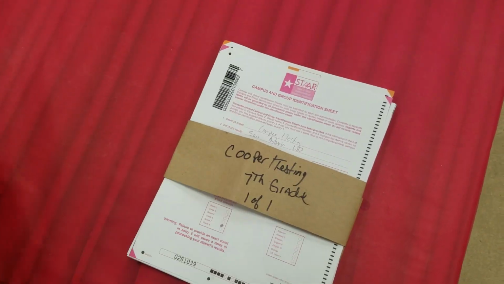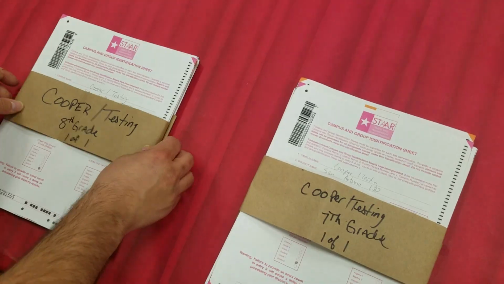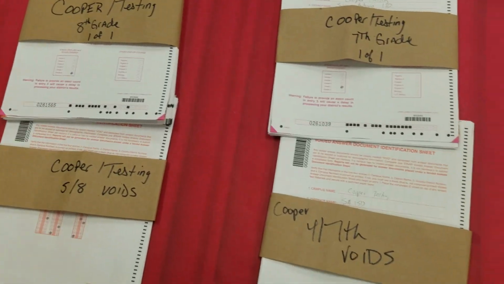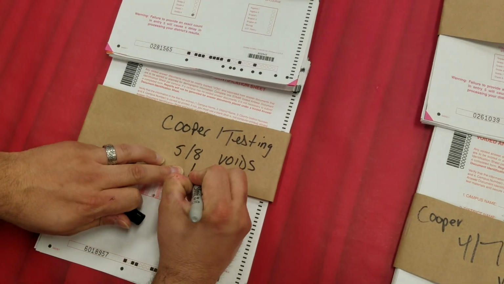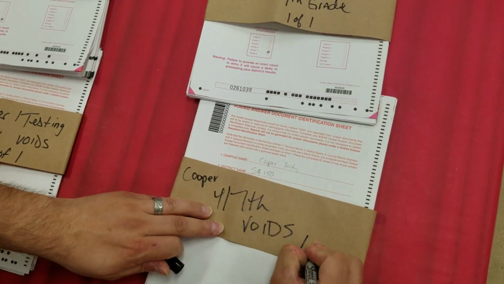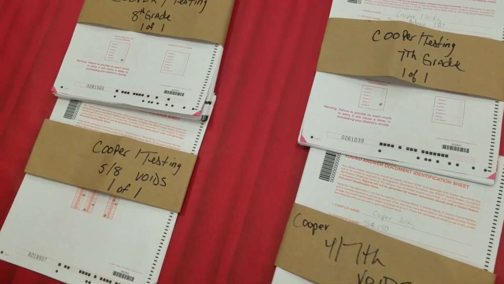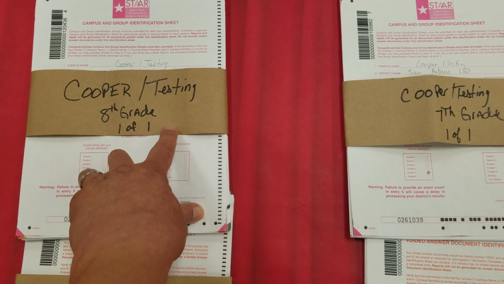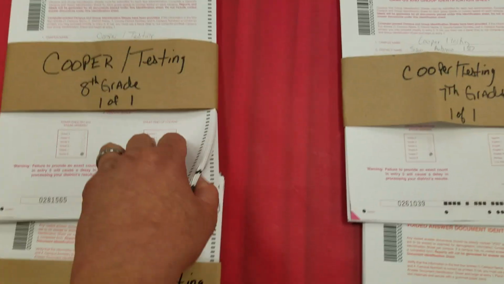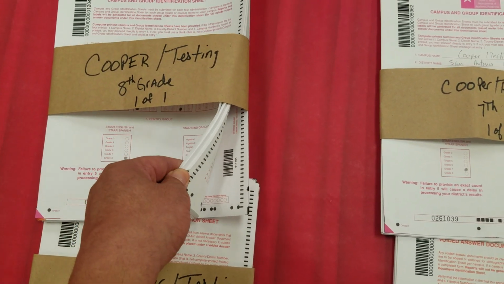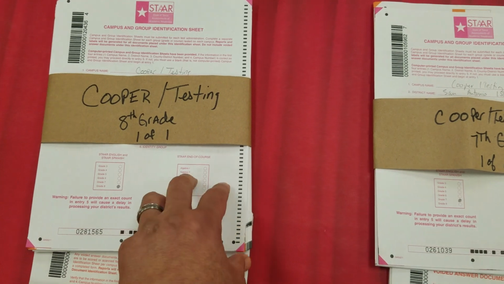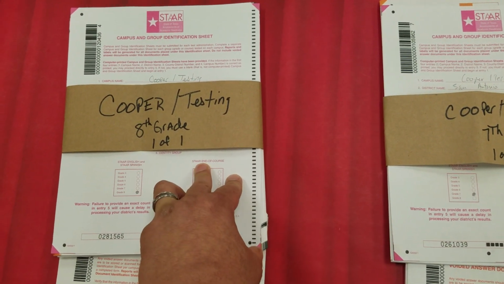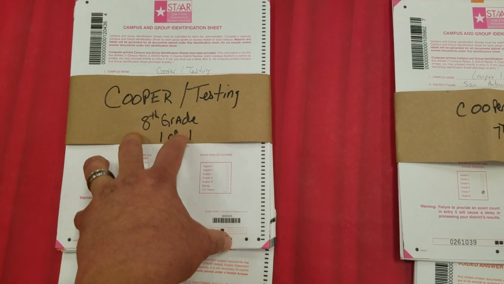Now, as long as my counts match and all of my documents are put together neatly, I'm ready to bring them in. Keep in mind, we want to make sure that we indicate that it's 1 of 1. If you had more than 100 answer documents in any stack, then you would start to see 1 of 2, 2 of 2, or so on, depending on how many you have. We try not to band more than 100 answer documents per band, simply because it becomes a little too cumbersome and difficult to band and/or manage. So remember, our max is 100 per band.